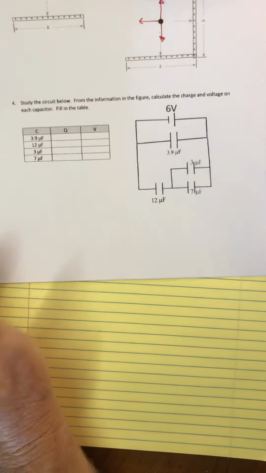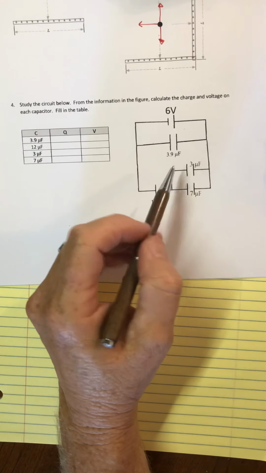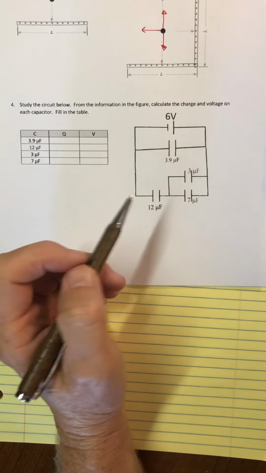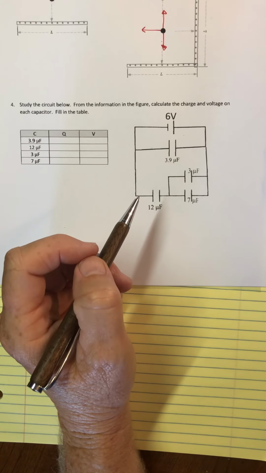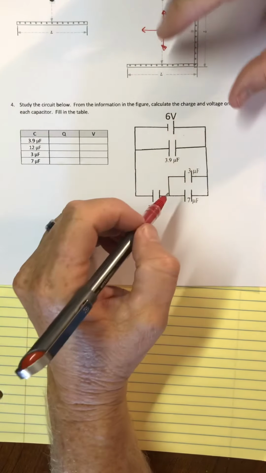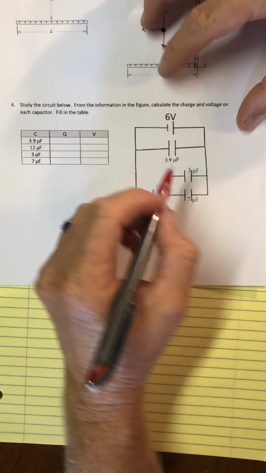And so maybe the first thing I would do here in number 4 is to recognize that the 3 and the 7 are in parallel with each other. And actually that's kind of a trick. That's what is kind of a struggle here at the beginning, whether or not things are in series or in parallel. And these are in parallel.